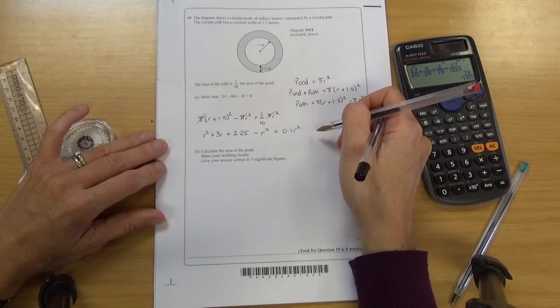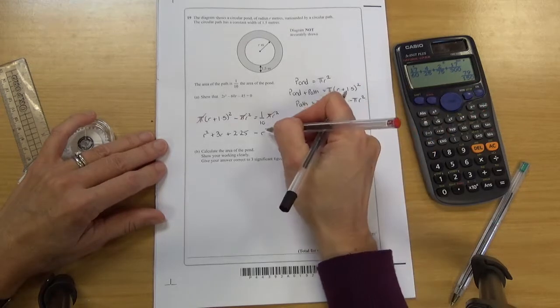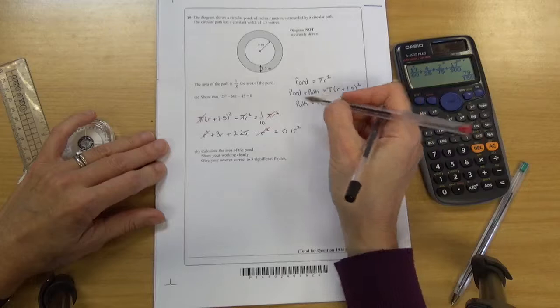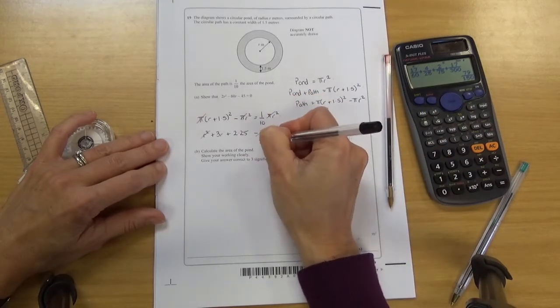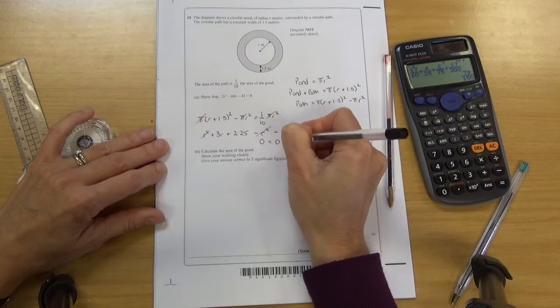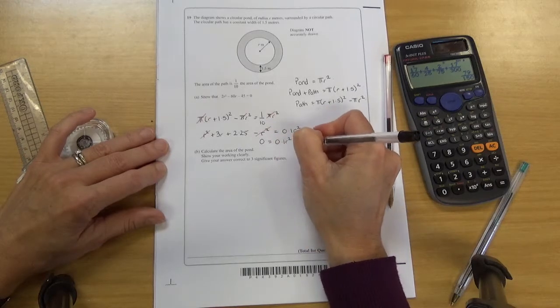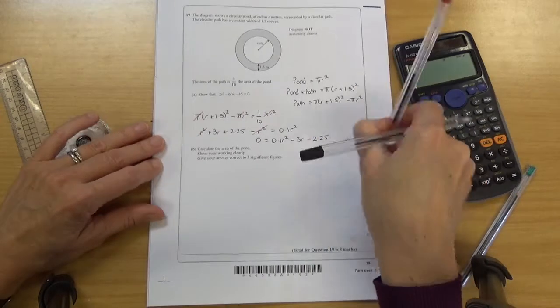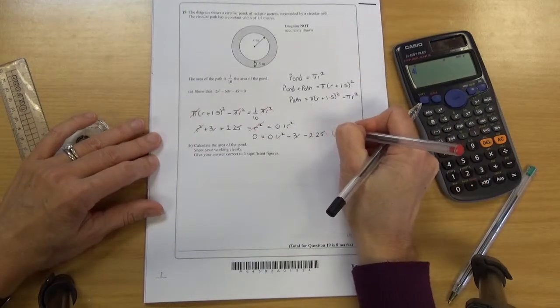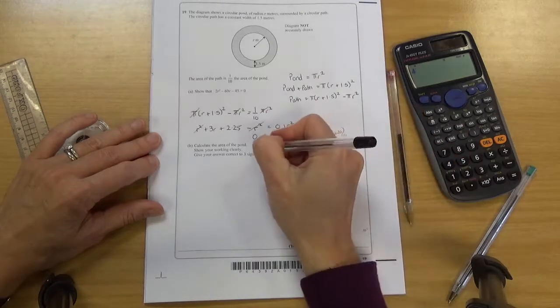These cancel. So I'm going to move everything to the right hand side, sorry. So 0 equals 0.1 r squared minus 3r minus 2.25. If I multiply everything there by 20, I get the equation.